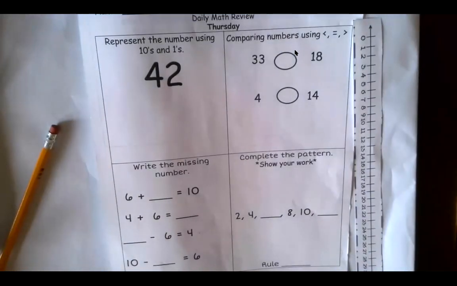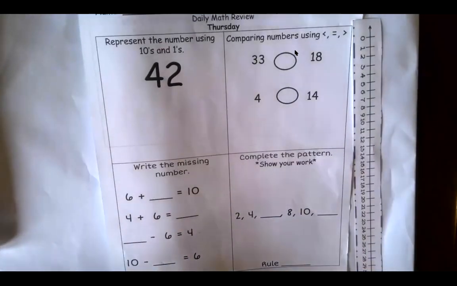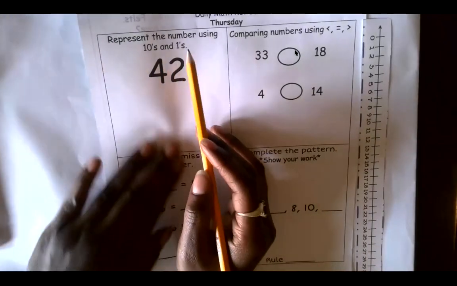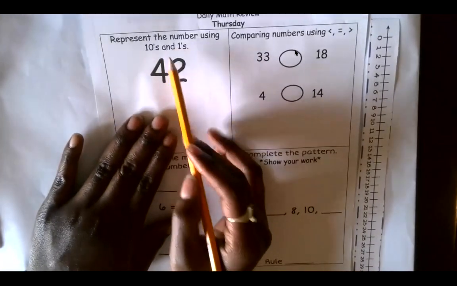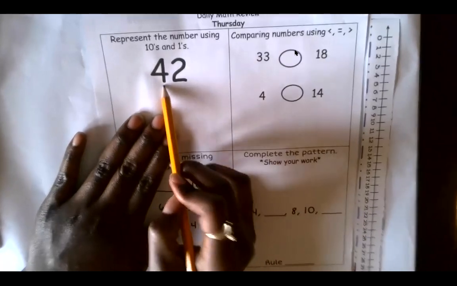Okay, so if you are here on this screen, then you have finished up your weekly math review. And so now we are going to check our math review together. I'm going to go through the same problems and you are going to grade your own work and even make some changes if you have to, okay? So here we go. Represent the number using tens and ones. And so here we have the number 42.